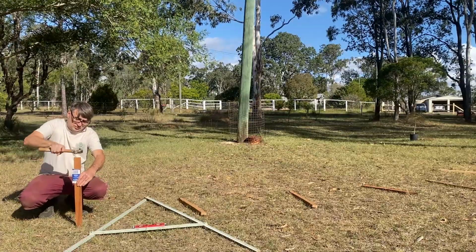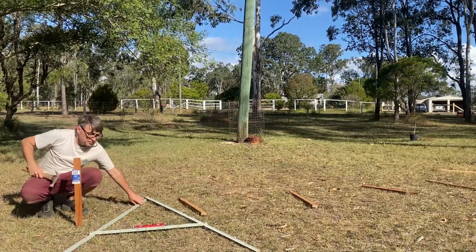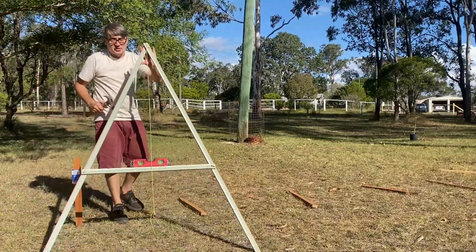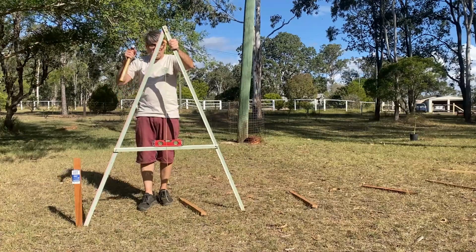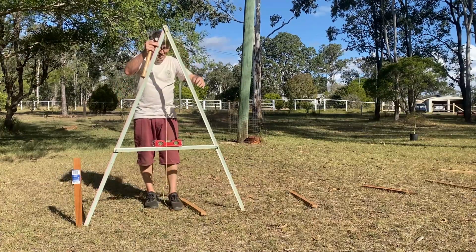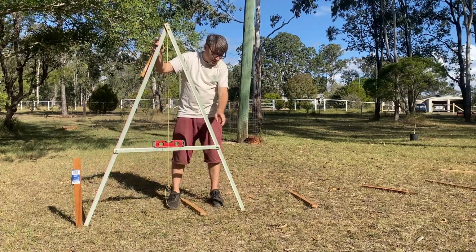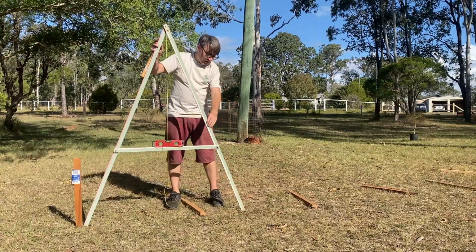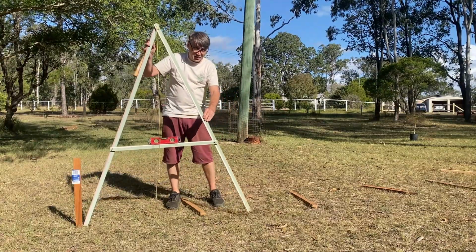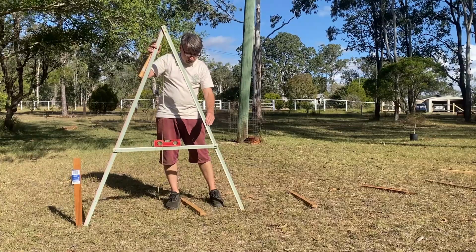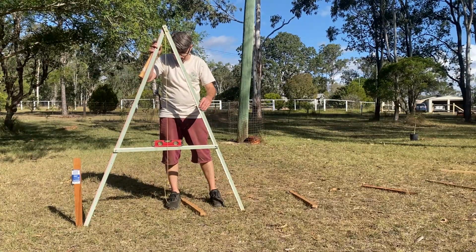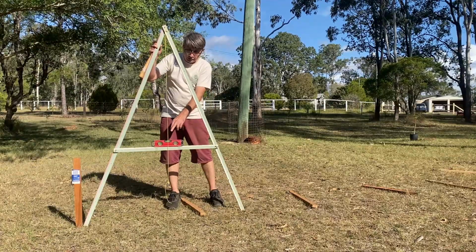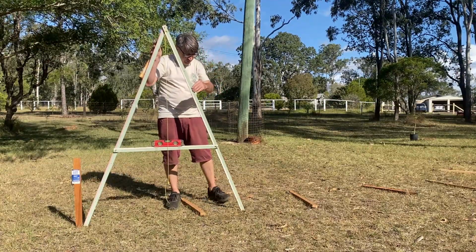So I'm starting here by picking a spot to hammer in the first stake. I've got all the other stakes spread out approximately where I think it's going to end up. Now I'm standing up the A-frame and lining up the first leg with that first stake, and then with the second leg I'm just moving that up and down until I get it level.